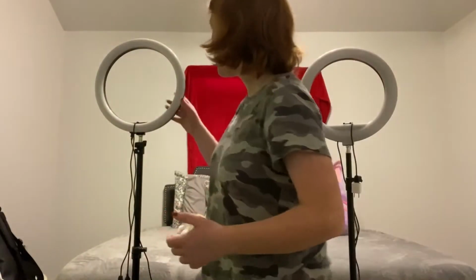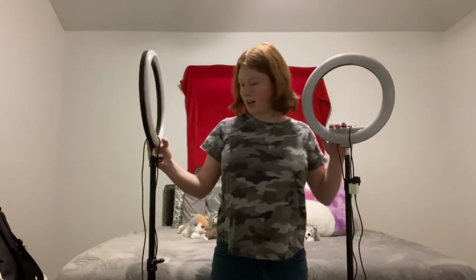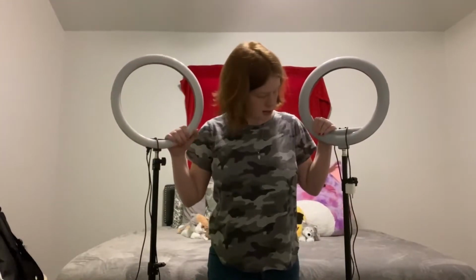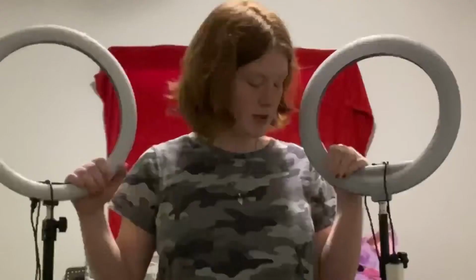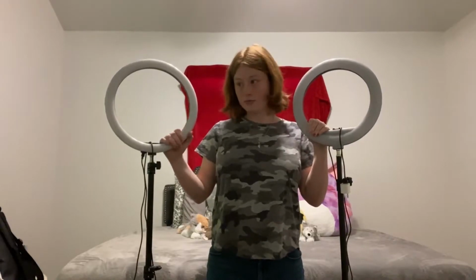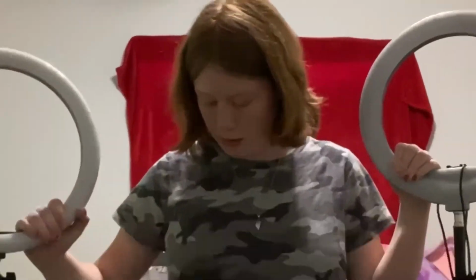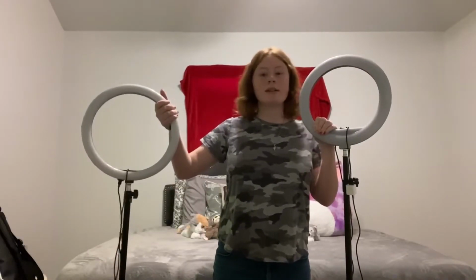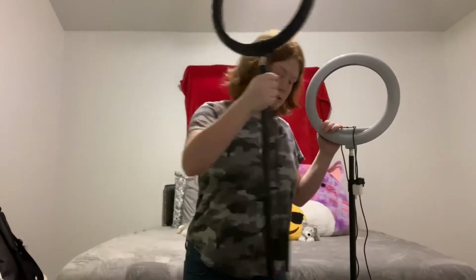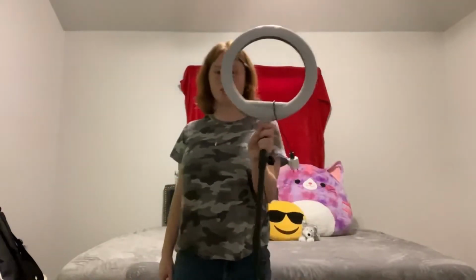Okay, so I currently have 2 ring lights. One of these ring lights is just a color temperature one, and the other one has different lights on it, like red, blue, green, blah blah blah. This one is the one that does that. So I am not gonna use that for the desk. However, this one, which has temperature and whatnot, I'm gonna put behind my desk.